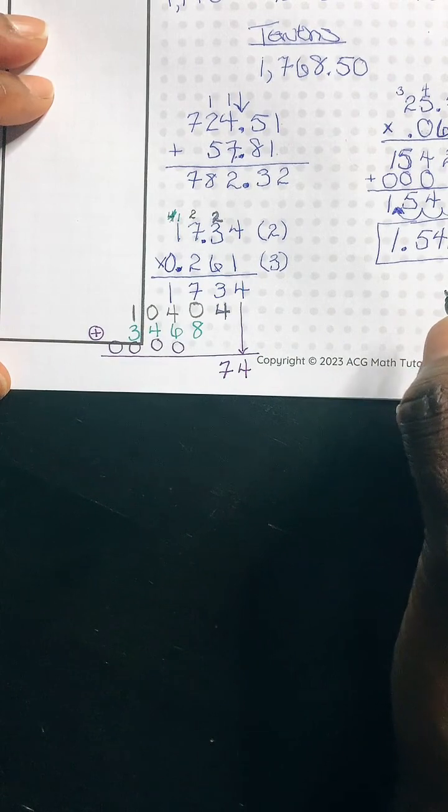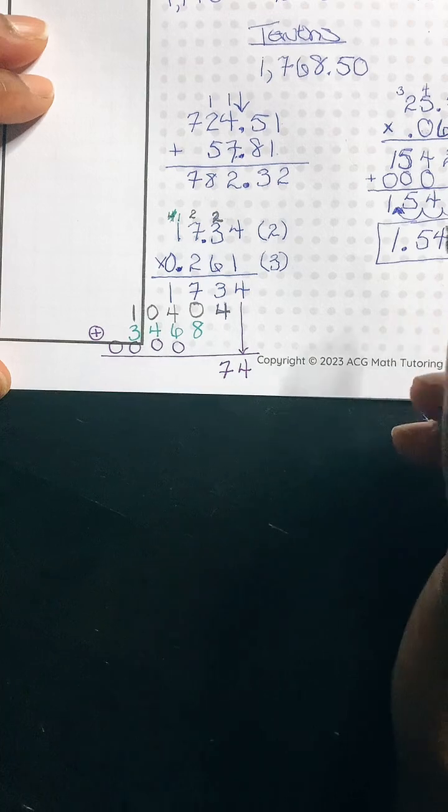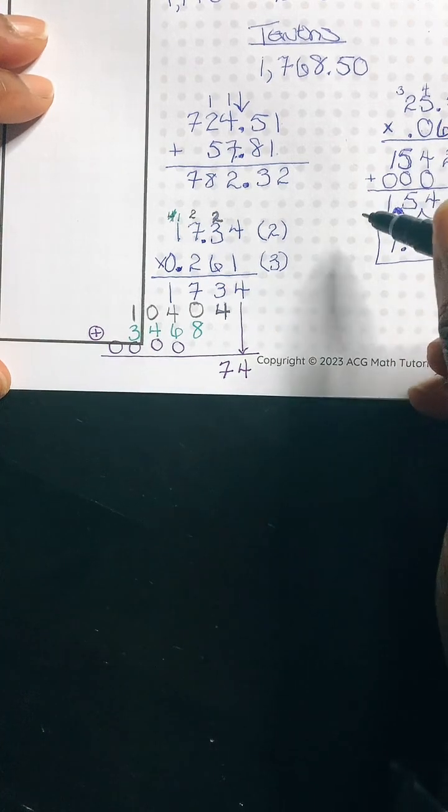Okay, are we rounding as well at the end? I wasn't planning on it, but let's see. I was just doing regular multiplying, but we could.